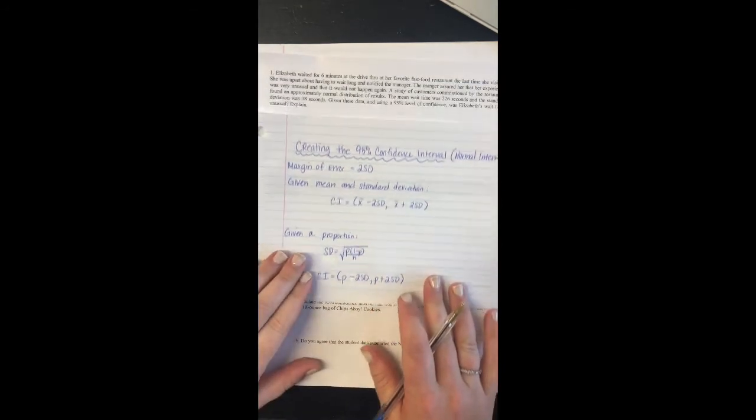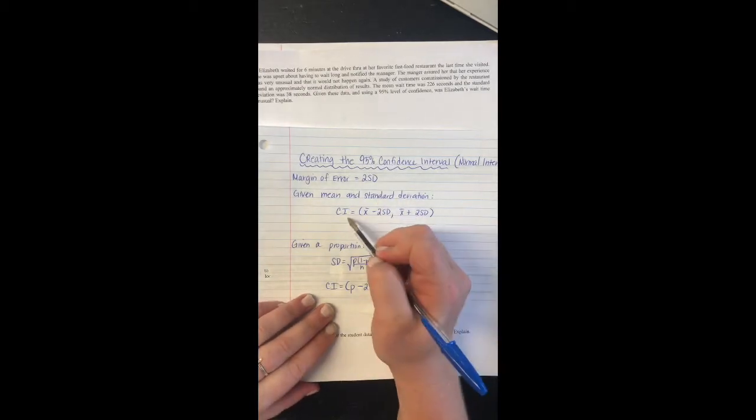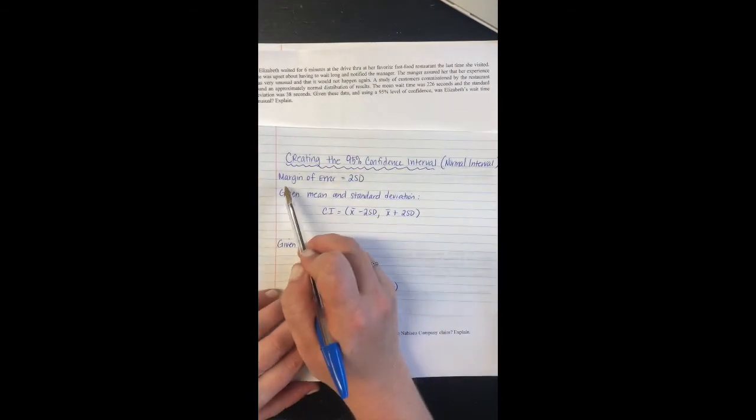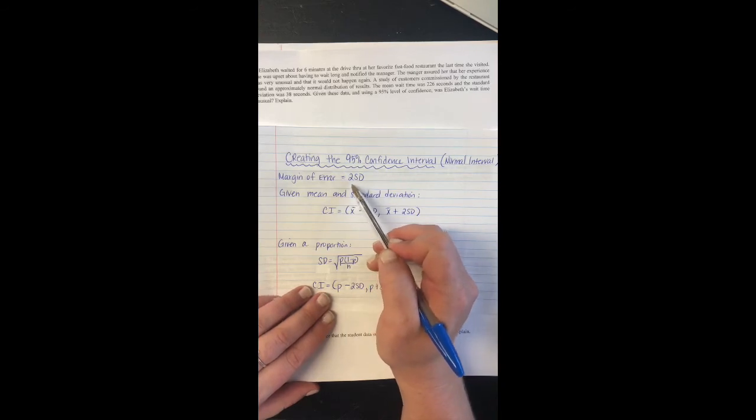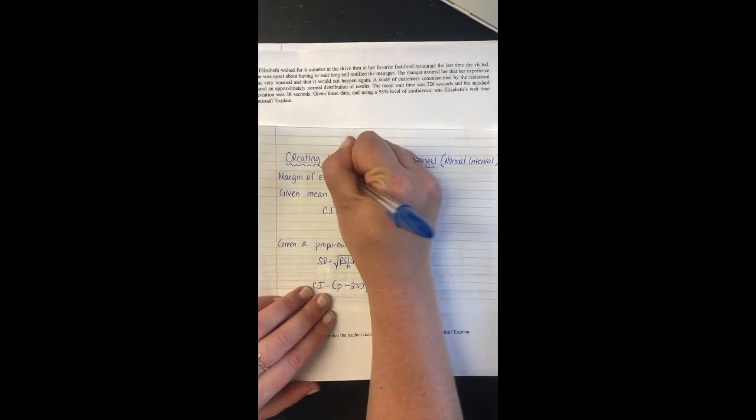So what we're going to do is create this margin of error, and then draw conclusions from that, whether it falls within or outside. To create your margin of error, your confidence interval or your normal interval, you should know that technically if somebody asks you just for margin of error, we're talking about 2 standard deviations. So we should really put plus or minus 2 standard deviations. You're going to add 2 standard deviations to the mean and subtract 2 standard deviations from the mean.